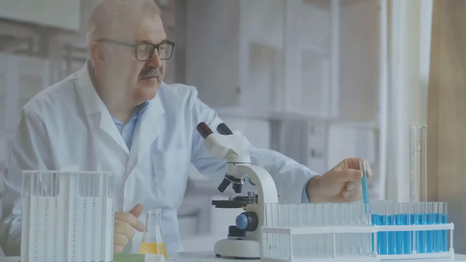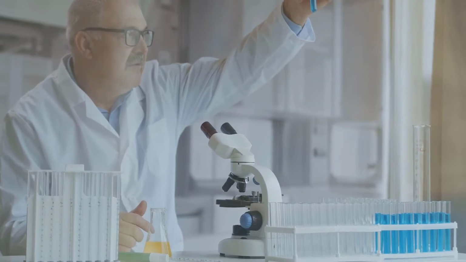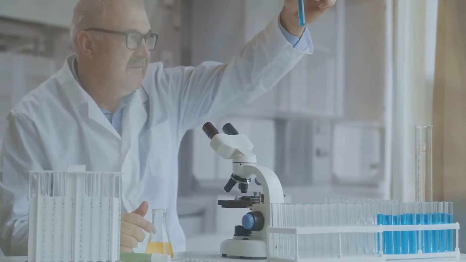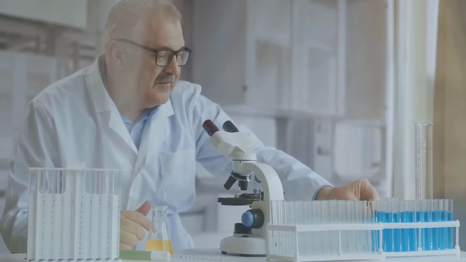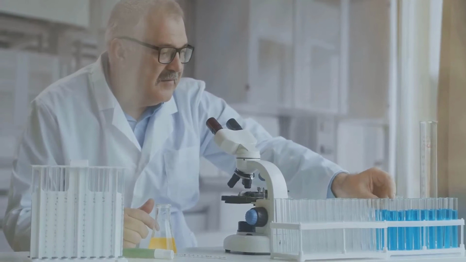So we're not just talking about a small improvement here. This is a paradigm shift in medical treatment and diagnostics. The potential applications are vast, from treating cancer to diagnosing heart conditions and so much more.